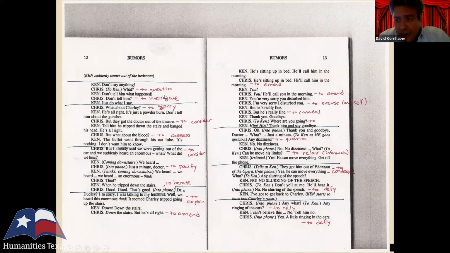Well, this is again a Neil Simon play. This is not William Shakespeare. This is not great diction in the poetic sense. It's just, what? Don't tell him. What about Charlie, to say the line of the actress playing Chris, right? And yet, for each one of those lines, this actress has written some kind of verb, this infinitive form of verb: to question, to interrogate, to worry, to consider, to assess, to consider again, to pacify, so we've got to change here, to berate, right? To explain, to amend. These are what she would consider her motivations, right?